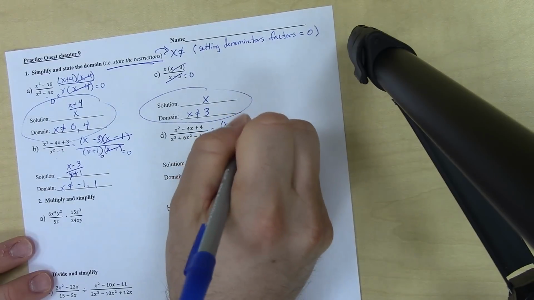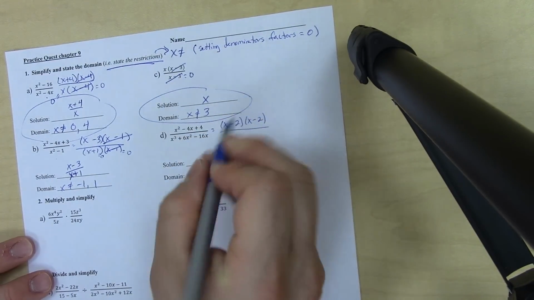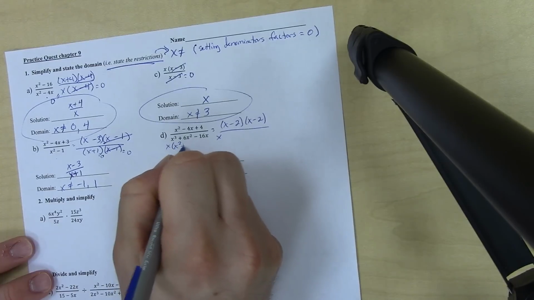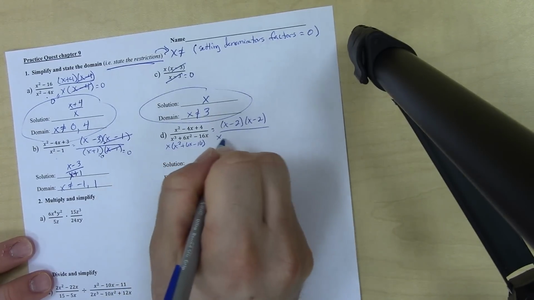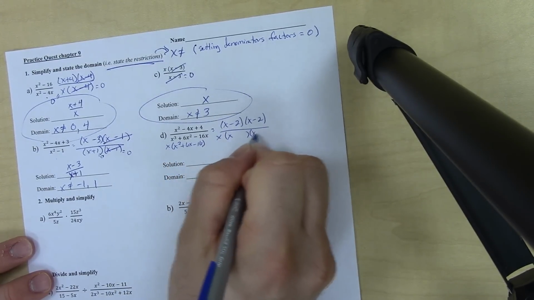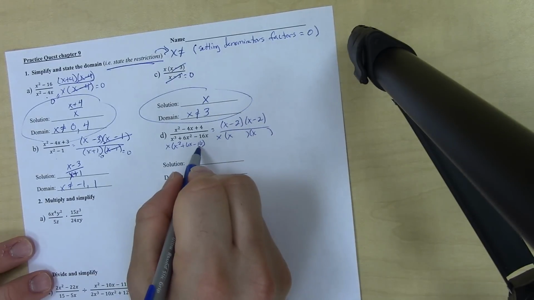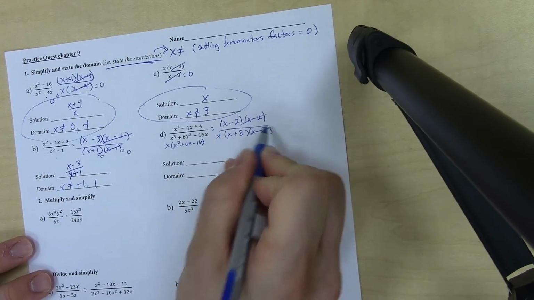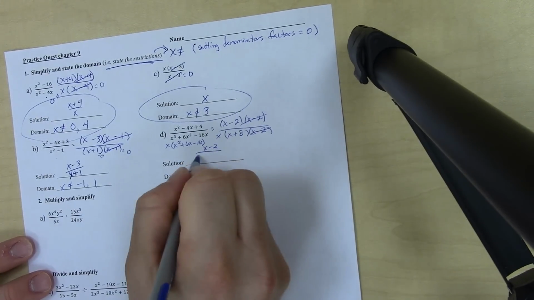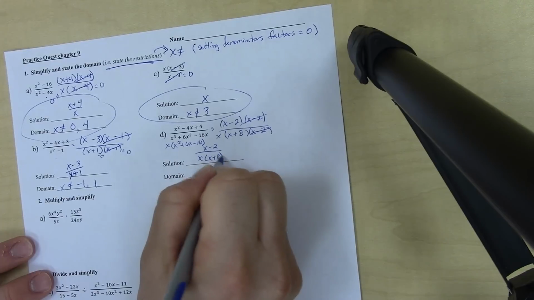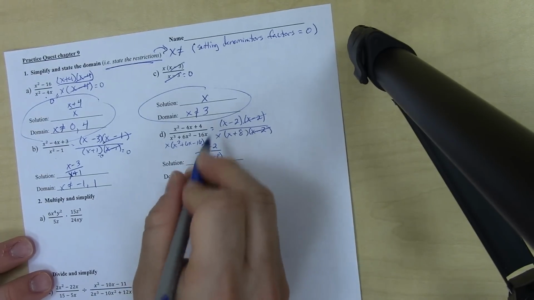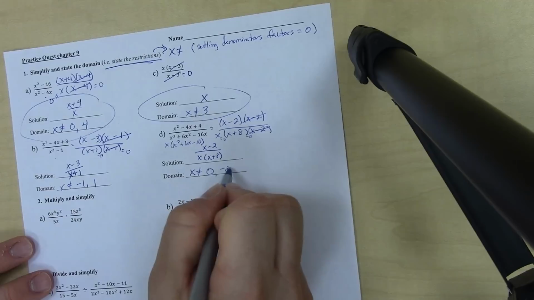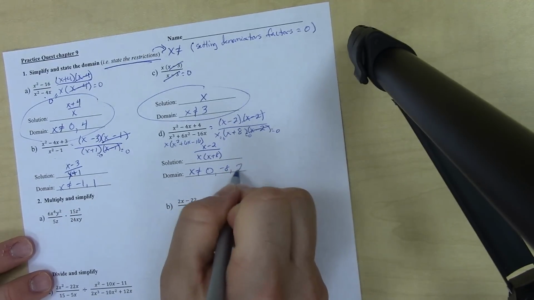X minus 2 is what it works out to be. On bottom, we're going to have x. This is x times x squared plus 6x minus 16, which is x times x and x. Let's see, plus 8 minus 2 it looks like. These cancel. My solution is x minus 2 over x times x plus 8. And x cannot equal. Again, set this equal, I get 0. Set this equal, I get negative 8. Set this equal, I get positive 2.